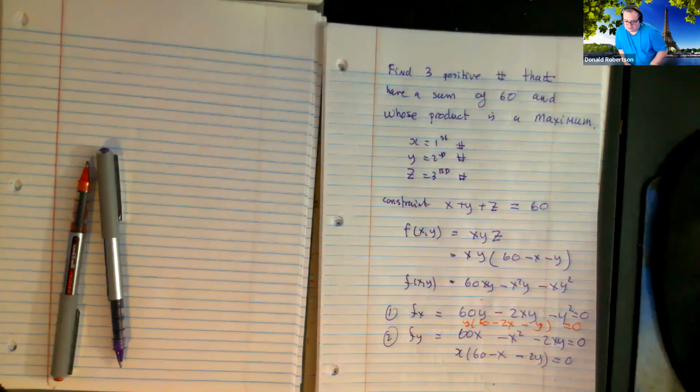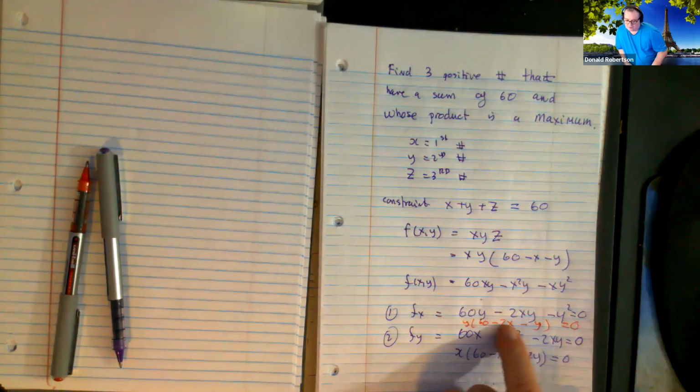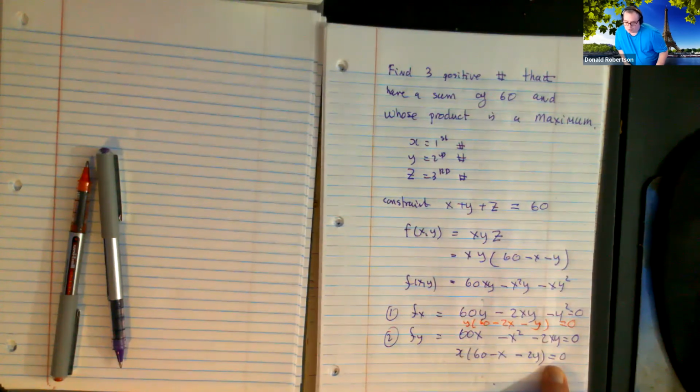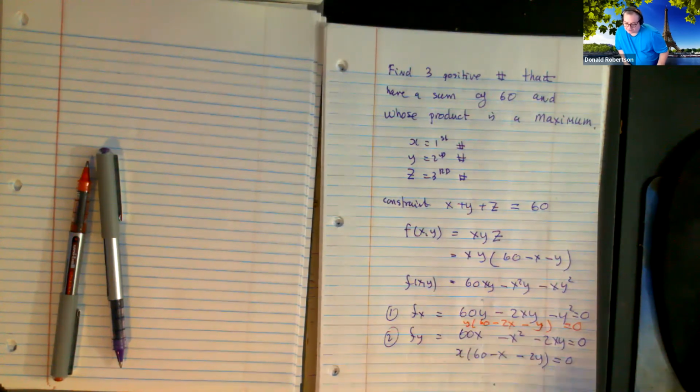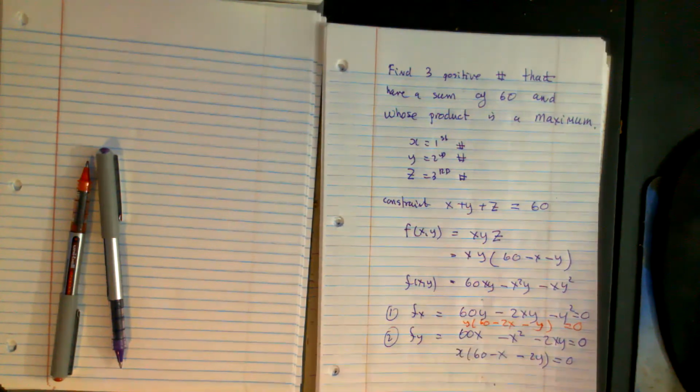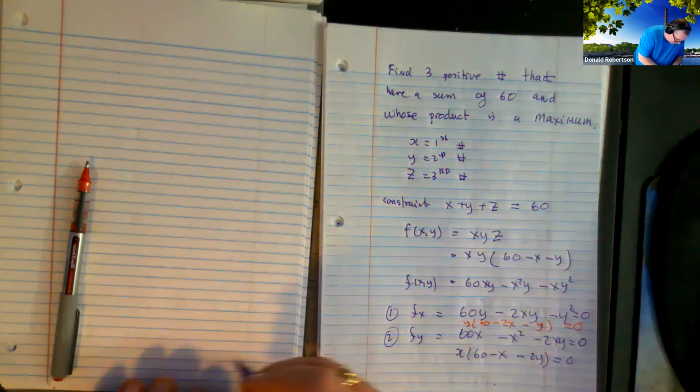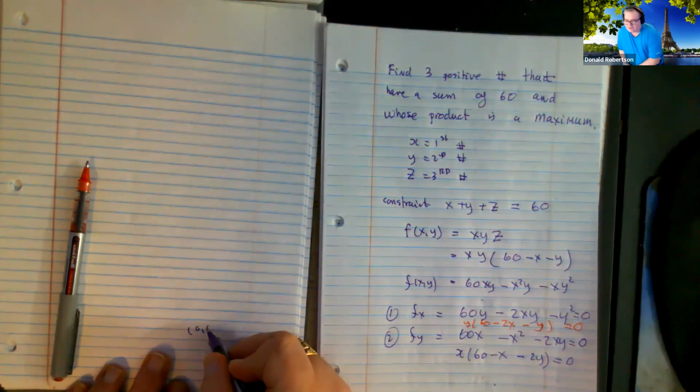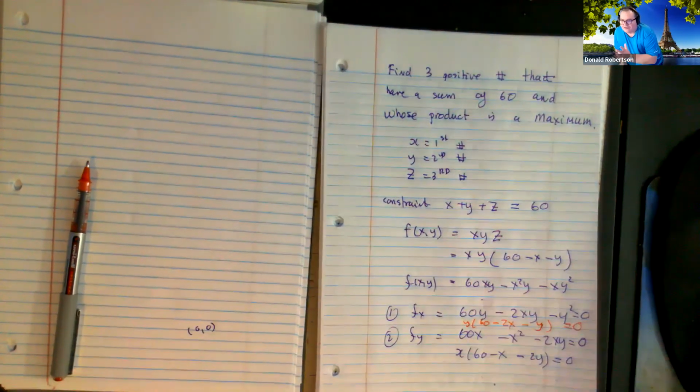Okay. So that guy has to be 0. That guy has to be 0. Would you agree one of the possibilities is X equals 0, Y equals 0? Yeah, that is a definite possibility. So I'll put that down as one of the choices. Obviously, the one that gives us the biggest answer is the maximum. That one there would actually get you probably the smallest answer, because wouldn't it be 0 times 0 times 60, which is 0? Would you agree that's a pretty small answer?